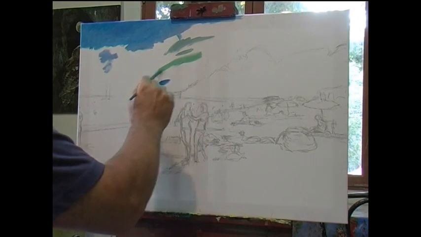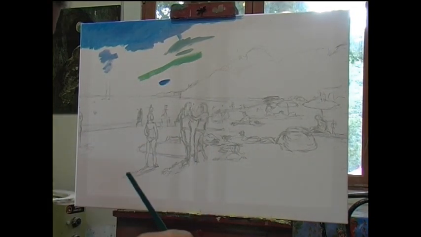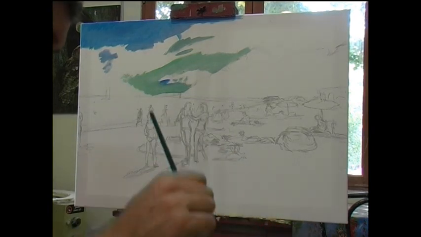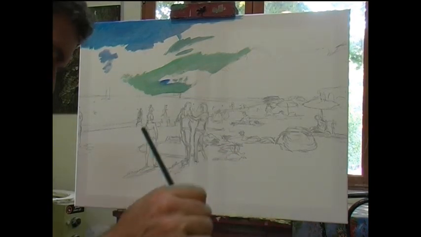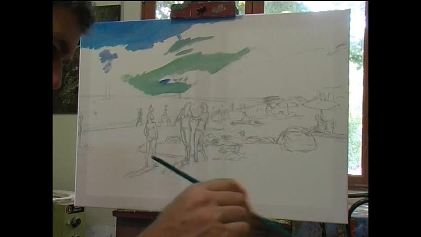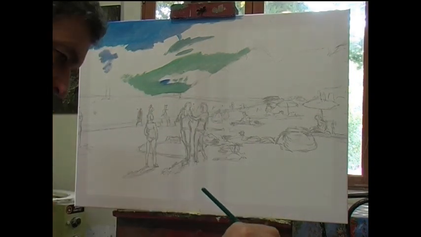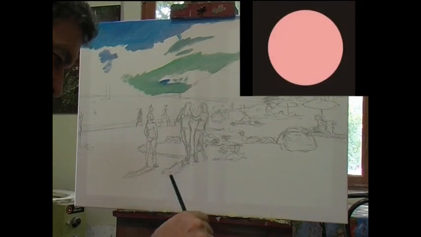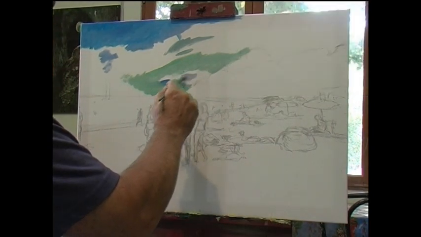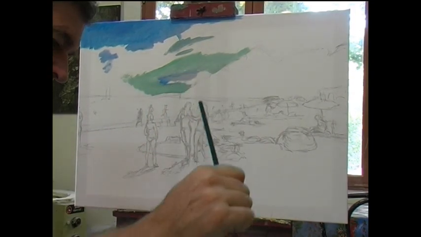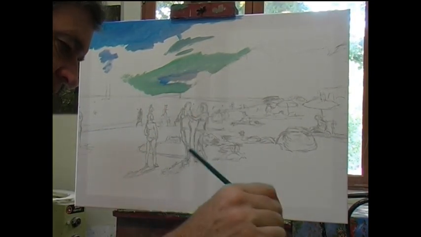Start to get a much lighter pale green down here. Come back to a little bit pinker now in that centre part. I'm just going to touch a little bit of rose into there. Because we're working on a white canvas, it seems quite dark, but in fact these are very light colours that I'm using.